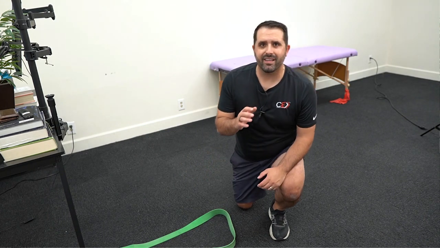Now, strength isn't the only piece we need to work on. That's why we did the activation first. We turned on the muscle before we did the strength drill, so your brain knows how to access it. So that sequence is key. For these, 3 sets of 15 would be a great number to start with.